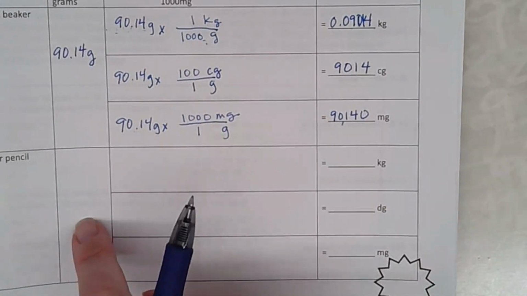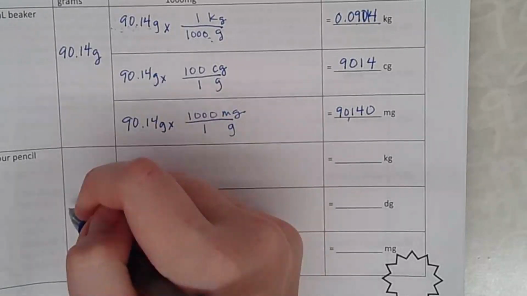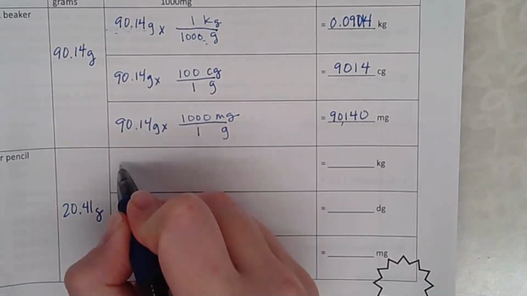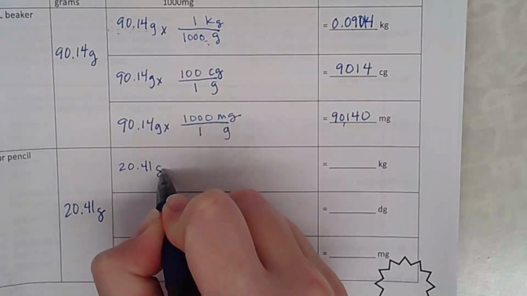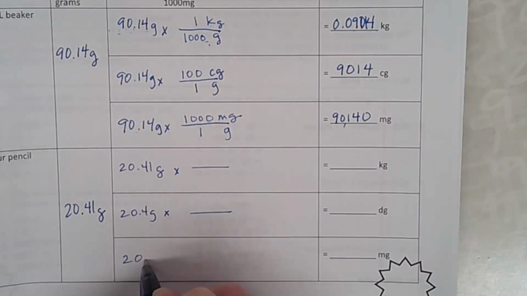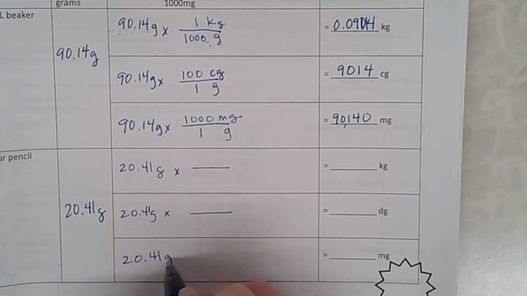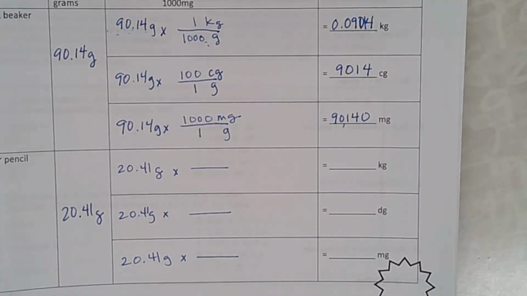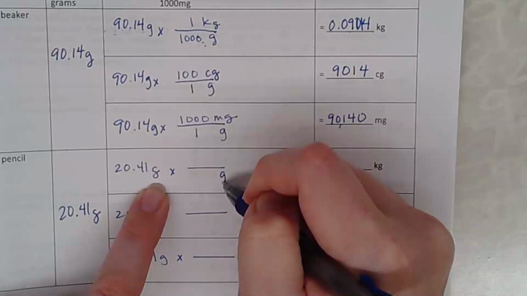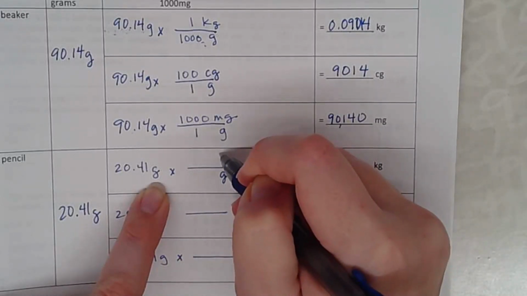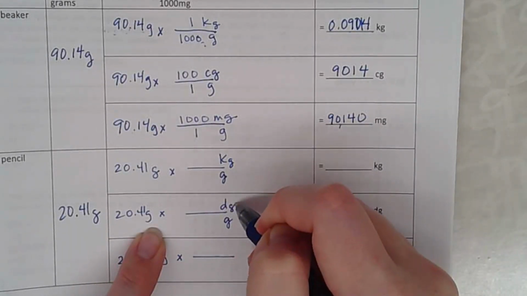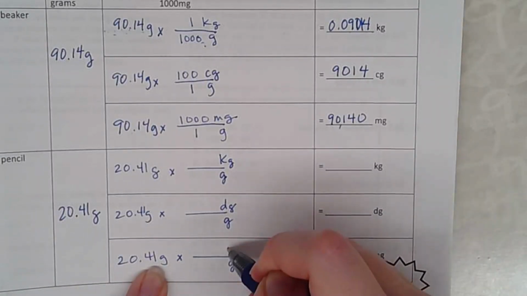Jake, can you give me what you had for this number? 20.41 grams. All right, it's the same thing again. You just take your number, whatever you had, times a line. You're setting up your conversion with what you know and what you're trying to get to. So this one's going from grams, which I put across from it on the bottom, to kilograms. This one's going from grams to decigrams, and this one's going from grams to milligrams.